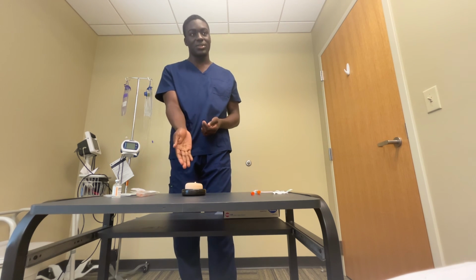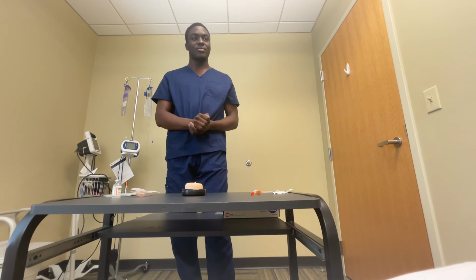And then I will document my procedures and annotate how it went, and then annotate the dimensions of the wheal and how the patient tolerated it. And then I am done performing my intradermal injection.